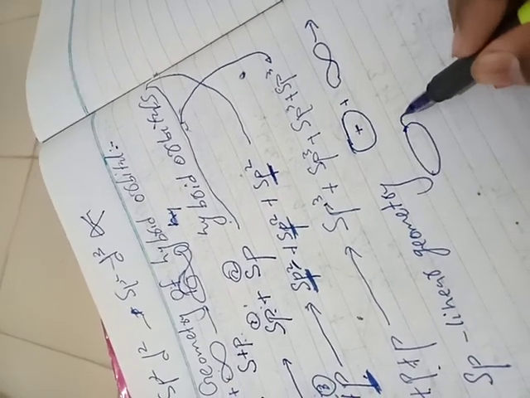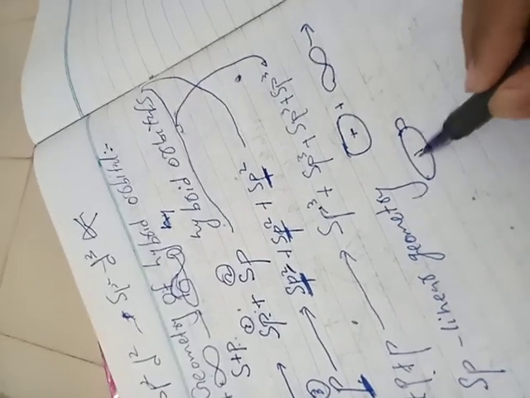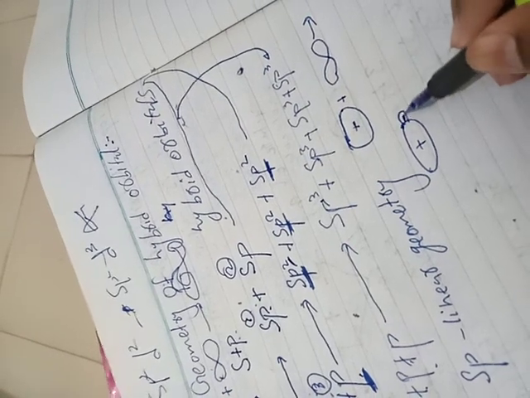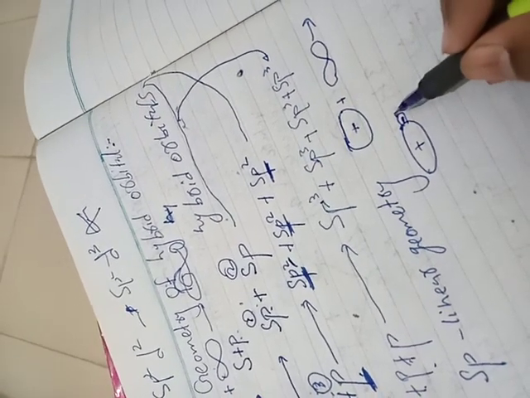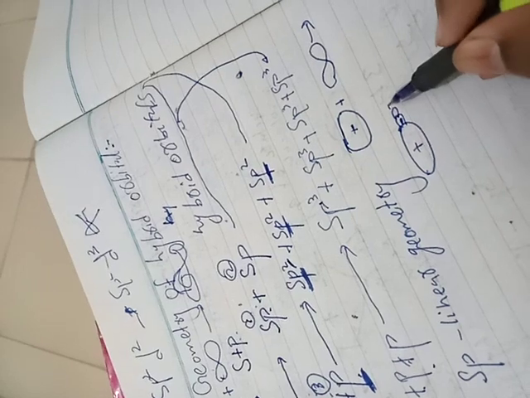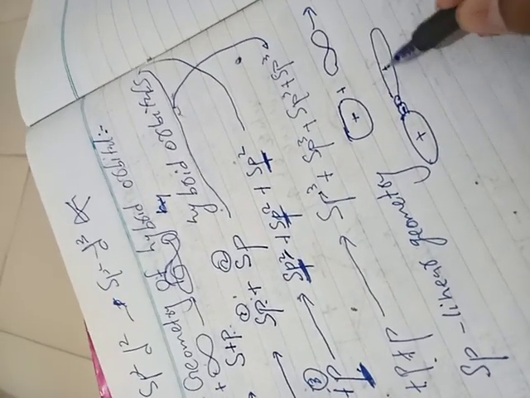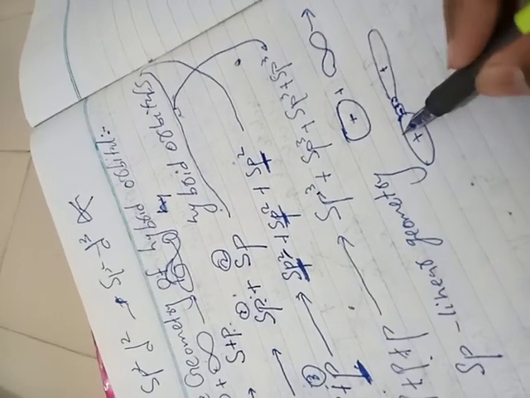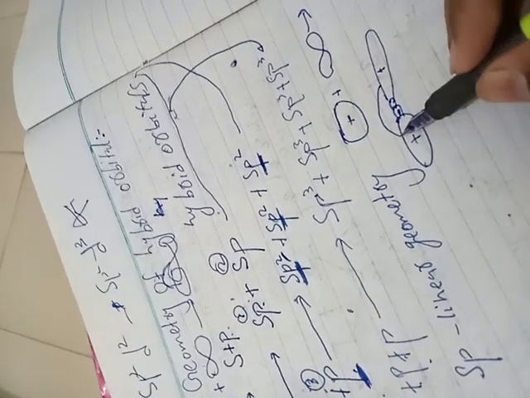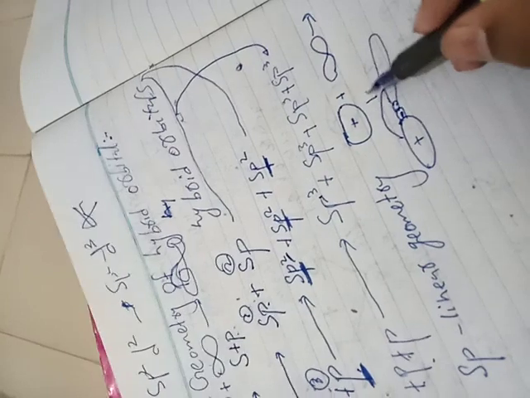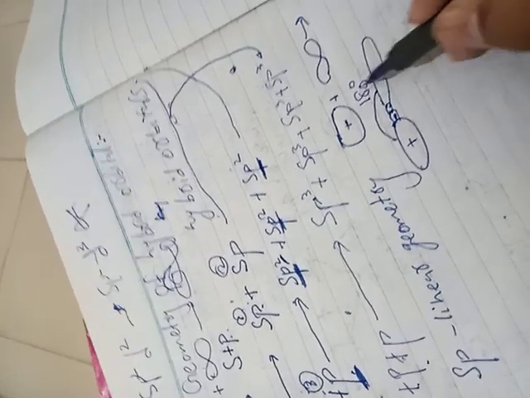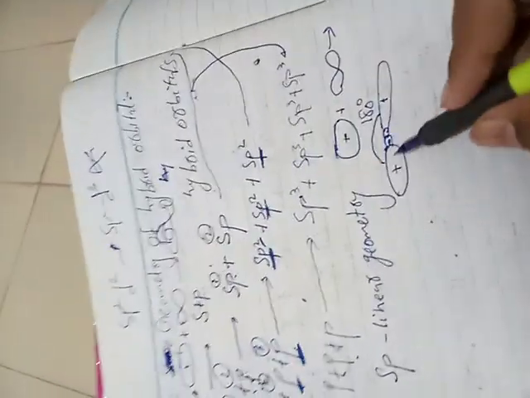The bigger lobe will contain positive and the smaller will contain negative, and the angle between these two geometrical states will be 180 degrees. So this is the shape of sp, called linear geometry.